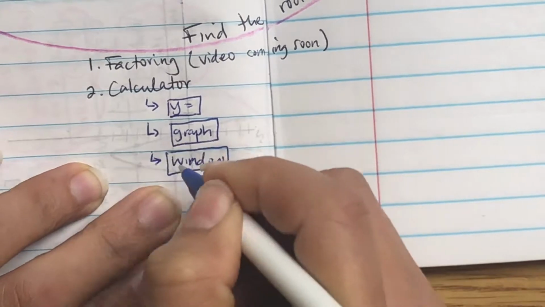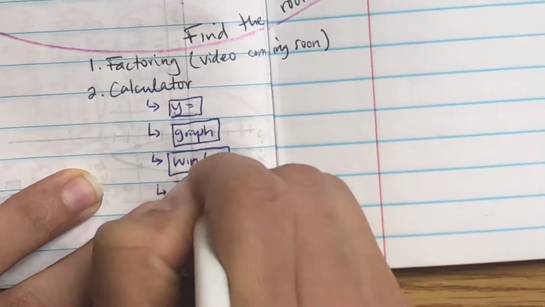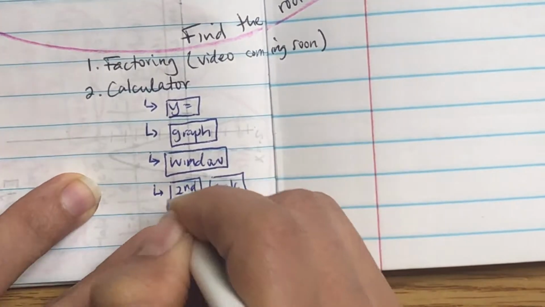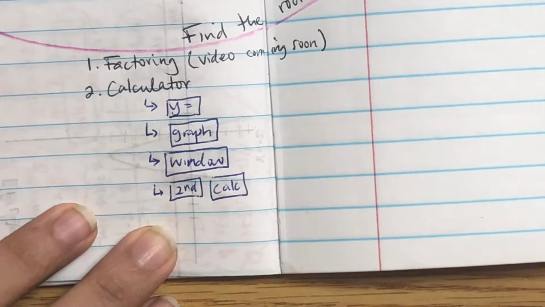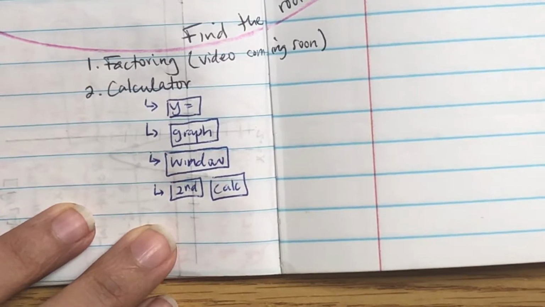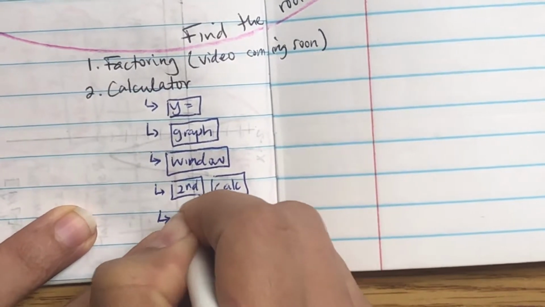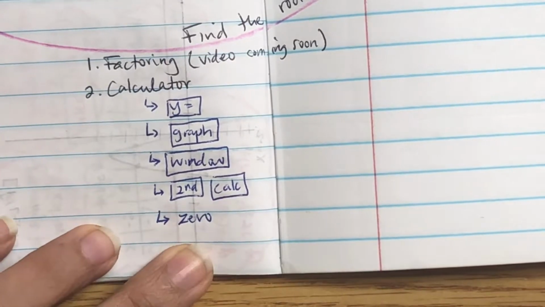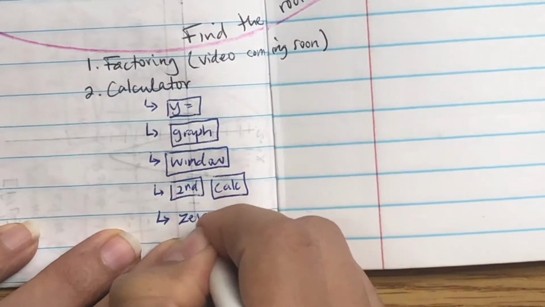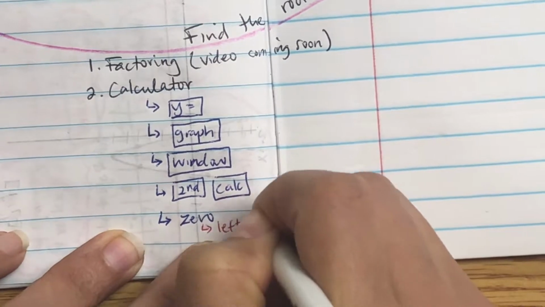And then after you fix your window, you will hit second calculate, which is like the trace button. And then you will hit 0, whatever number has the 0. Once that comes, it's going to say left side. So you're going to click on the left side of the 0 and hit enter.